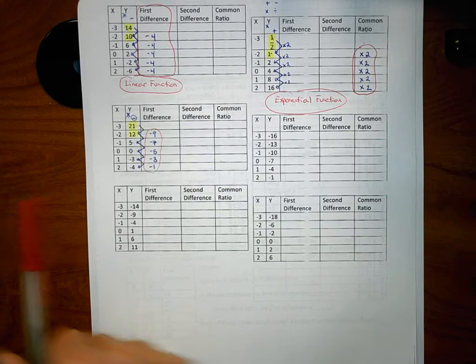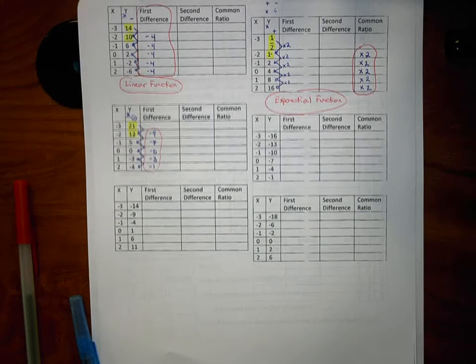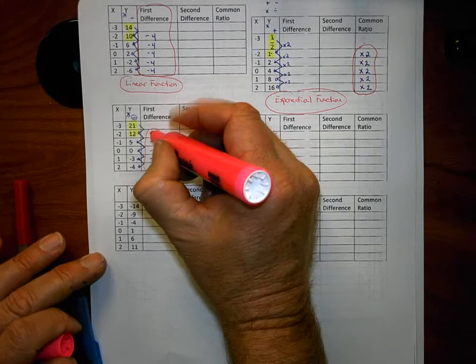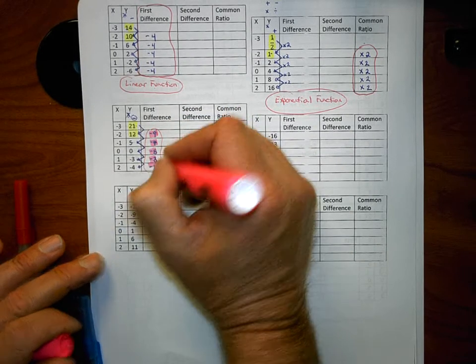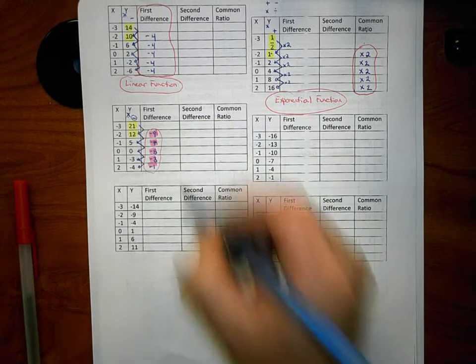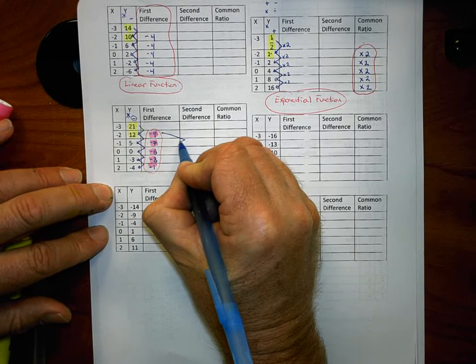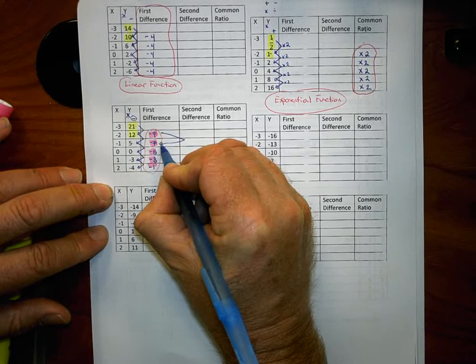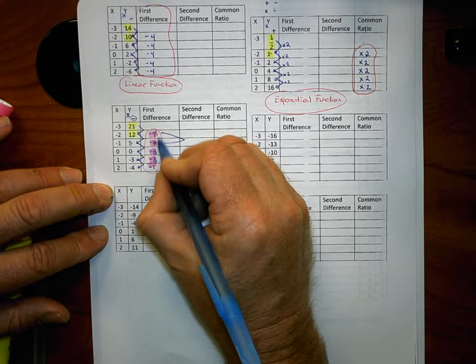So when that happens, I now have to change my focus to the second list of numbers here. Then I have to see, is there a second pattern being developed? In other words, to get from negative 9 to negative 7, is that increasing or decreasing? Well, that's increasing.